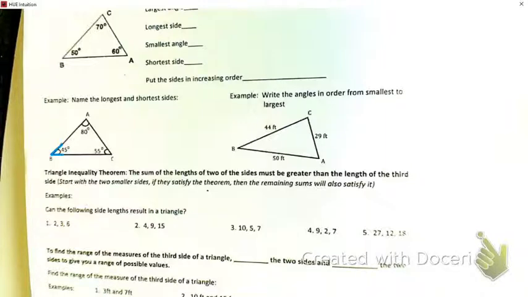Here's their smallest angle, so if I go straight across from it, the smallest side or the shortest side is AC. Good. Jennifer, which one's going to be the longest side? BC, because this is my biggest angle, and if I go across from that, I get BC. Okay, any questions?